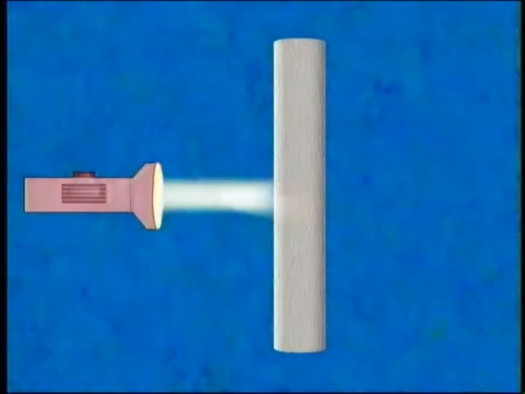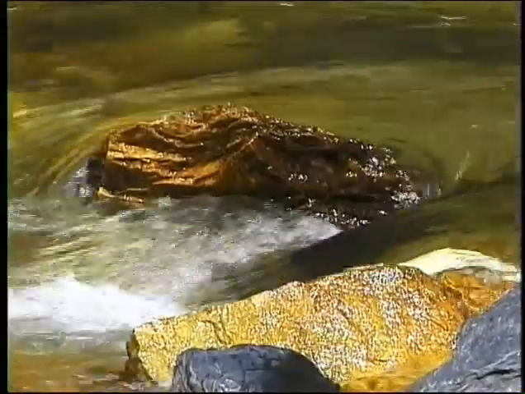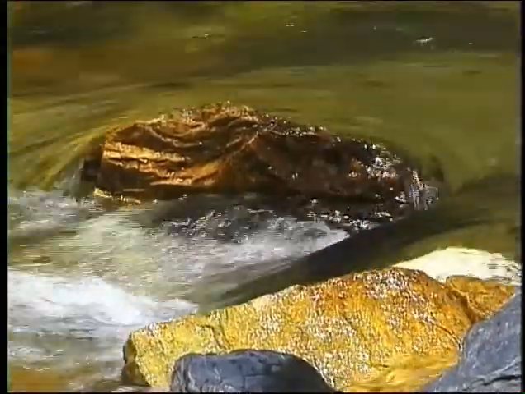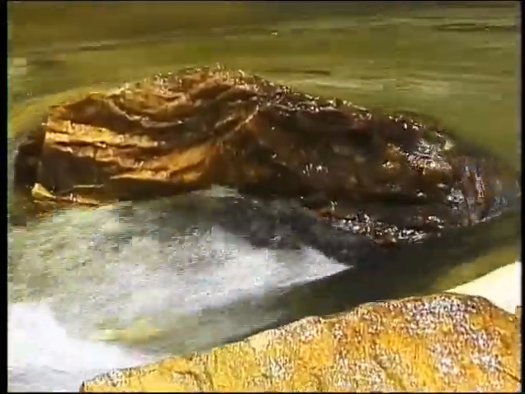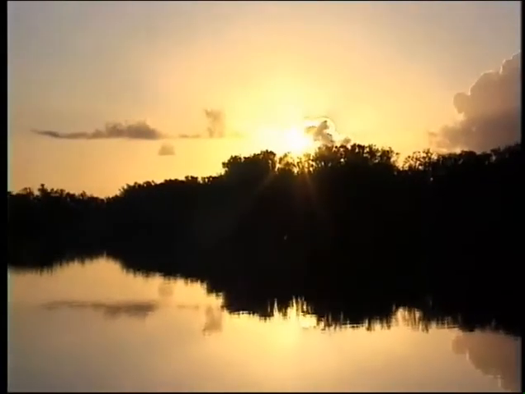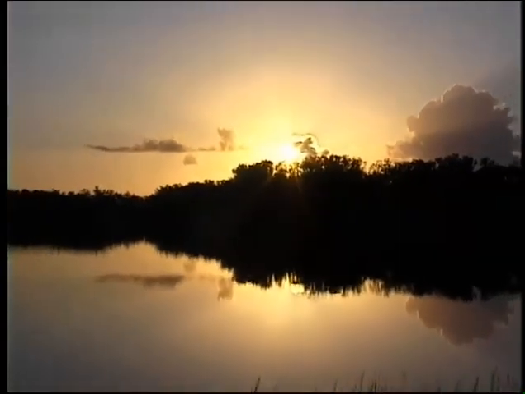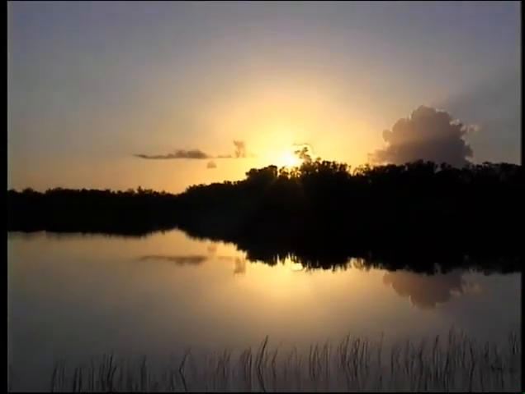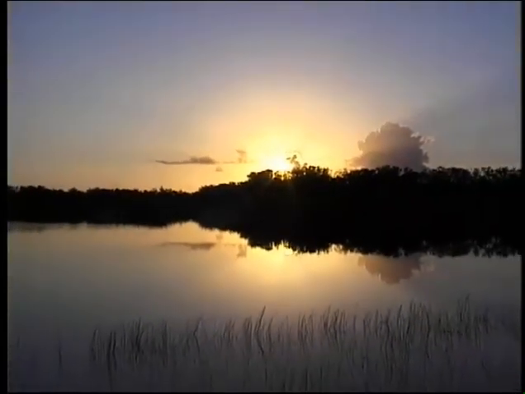Diffraction is another property of light. Diffraction is the bending of light waves around the edge of an object. The process of diffraction is similar to the water in this stream bending around this rock. Diffraction is part of the reason you see the lights of an oncoming car before you actually see the car. Diffraction is also part of the reason the morning sky appears lit before the sun actually rises over the horizon.